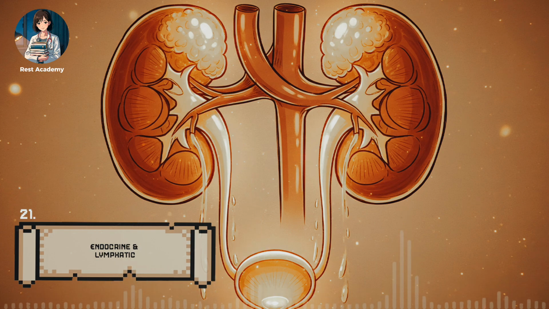A vignette illustrates: a person presents with painless enlargement of lower cervical nodes and weight loss. Anatomy explains why lymph from the thorax and abdomen channels through the supraclavicular region. Disease there may reflect a deeper origin. Professional evaluation is essential. Reflection.